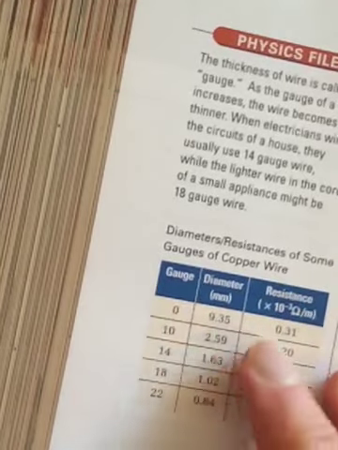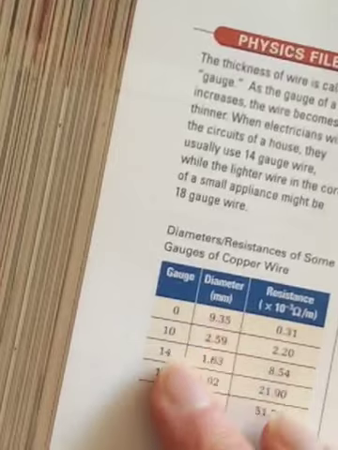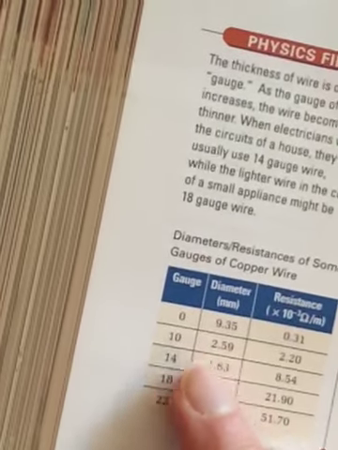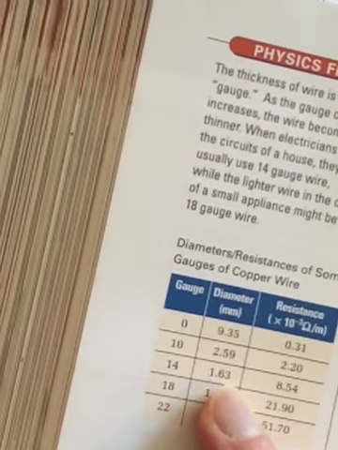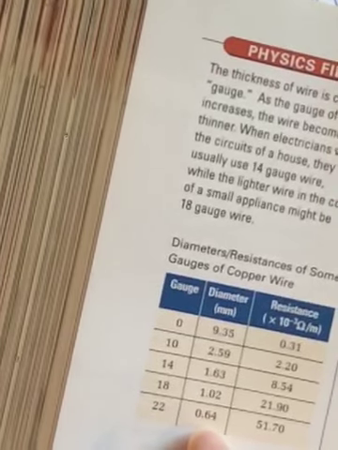So the smaller the gauge, the bigger the diameter, and the bigger the gauge, the smaller the diameter. So if you say 14 gauge, it has a diameter of 1.63 millimeters, whereas 22 gauge only has a diameter of 0.64 millimeters.